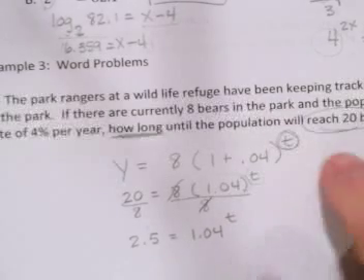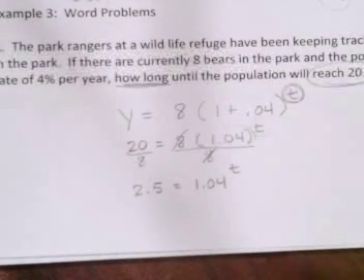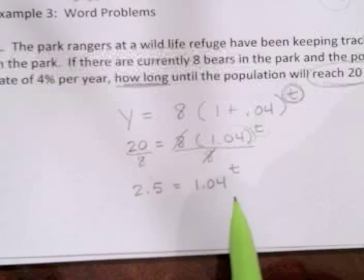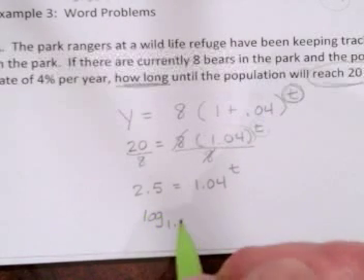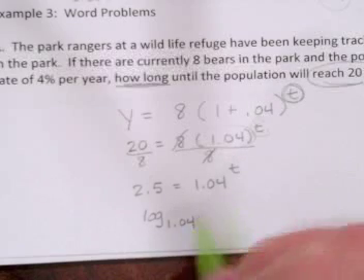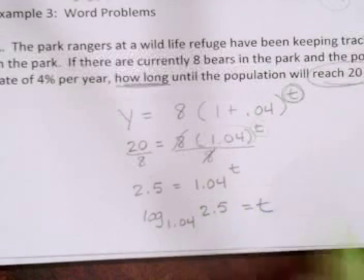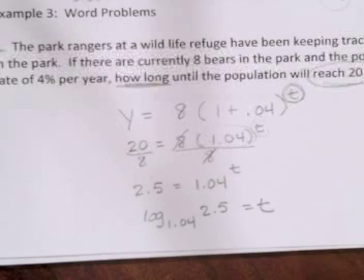And now in order to solve for t, the way we have been doing it is graphing it in our calculator and looking for the intersection point. But now that we know all about logarithms, we can simply rewrite this as log base 1.04, and I'm taking the log of 2.5. So if we rewrite this as a logarithm, we can solve for t.